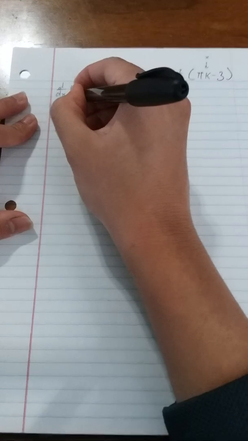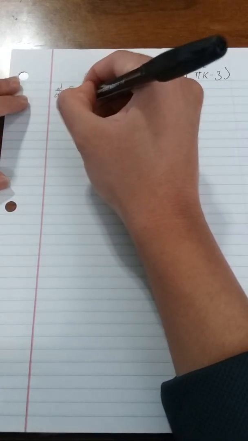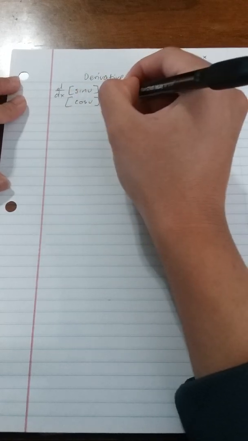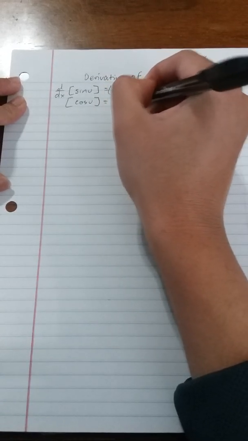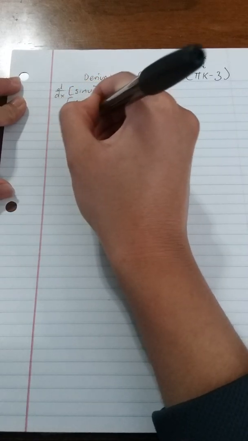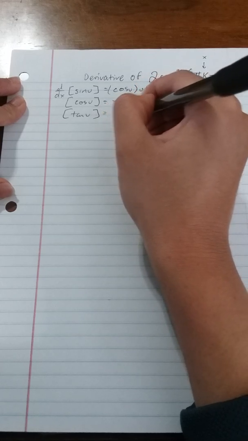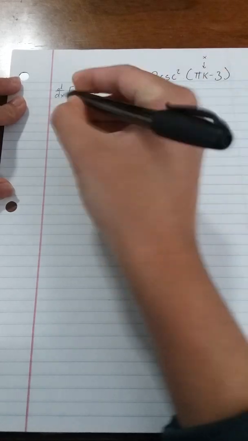We could do this for the 5 other ones. There are 6 in total. So cos u is equal to negative sin u times u prime. We have tan u, which is equal to secant squared u times u prime.